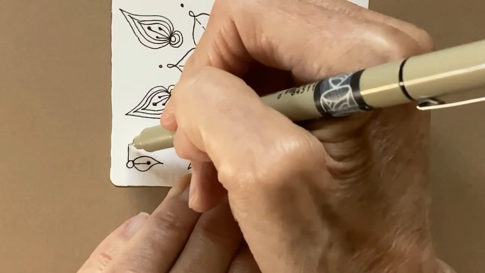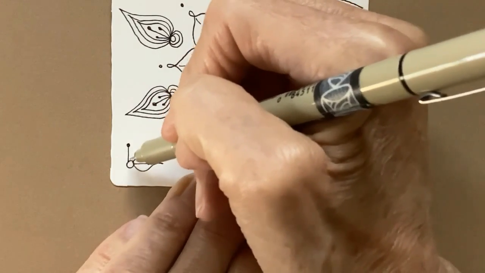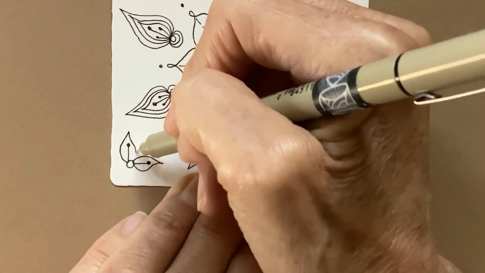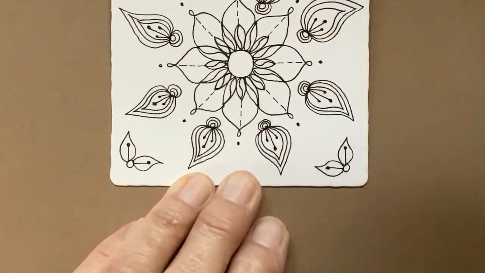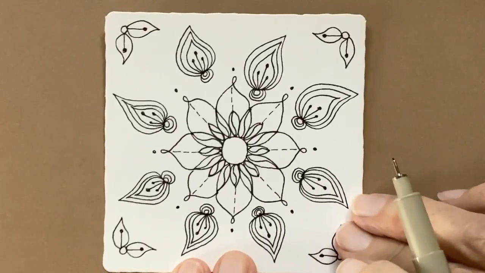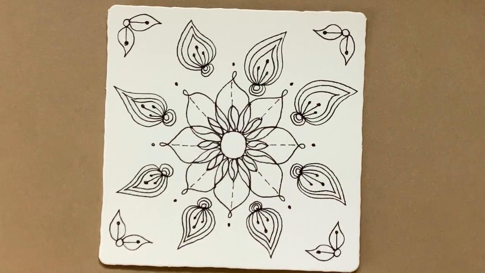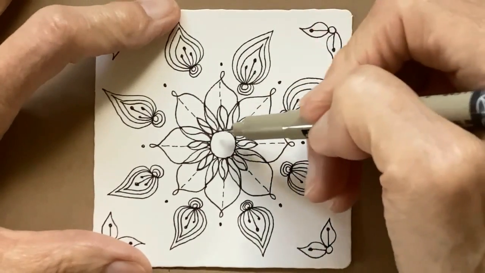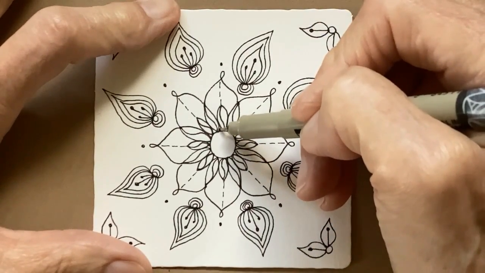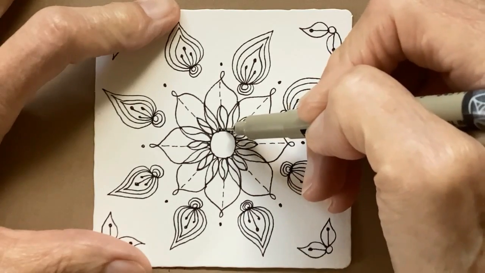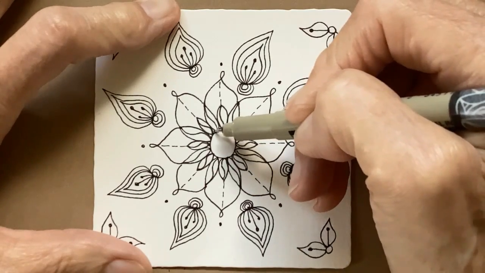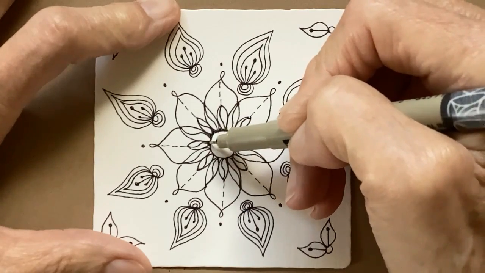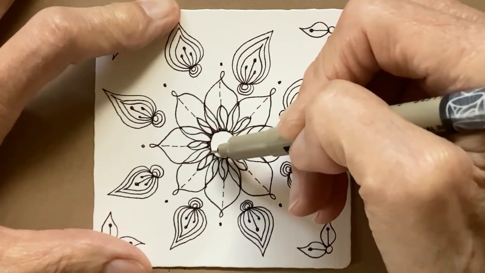So I do have a journal that I'm working in for the 20th anniversary, and I'm going to decorate it with some of these patterns. Awesome. Okay, I'm going to go into the center of this, and where we have little openings between these petals, or these little seed shapes, I like to fill them in just a little bit.